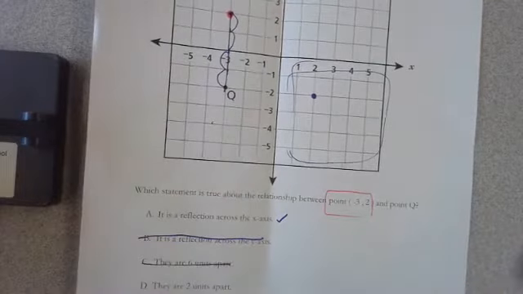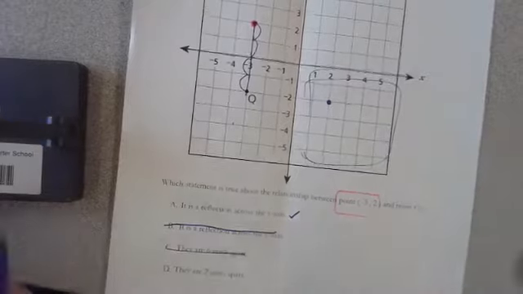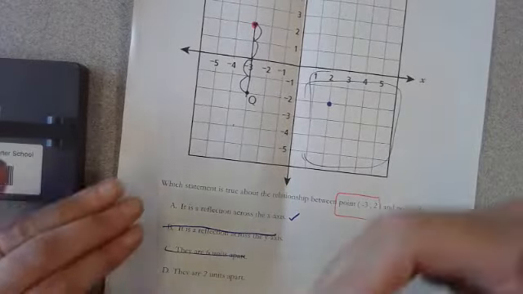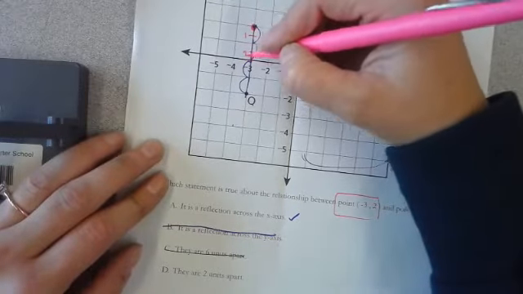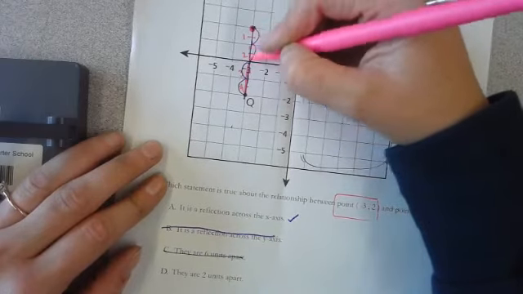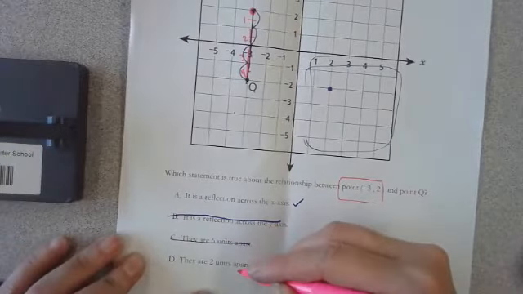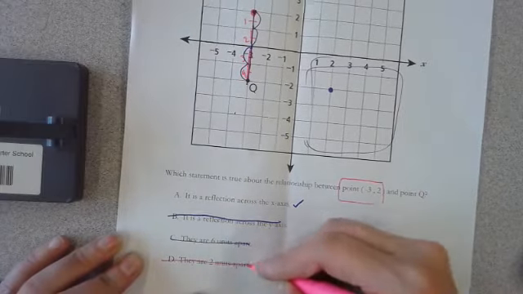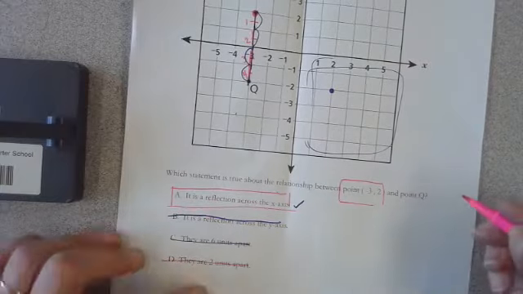And I'm going to assume D is incorrect because A sure did seem like the right choice, but let's just check on D. They are 2 units apart. No, they're not 2 units apart, right? We just figured out they were four units apart, right? 1 unit, 2 units, 3 units, and 4 units, right? A unit is a square. They're 4 apart. They're 2 from the y-axis. Each of them is 2 units from the x-axis, but that's not what D is saying, right? So no, D is not the correct answer either, which does mean that A was correct.